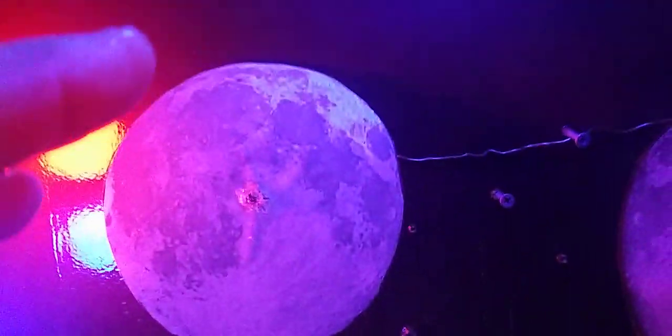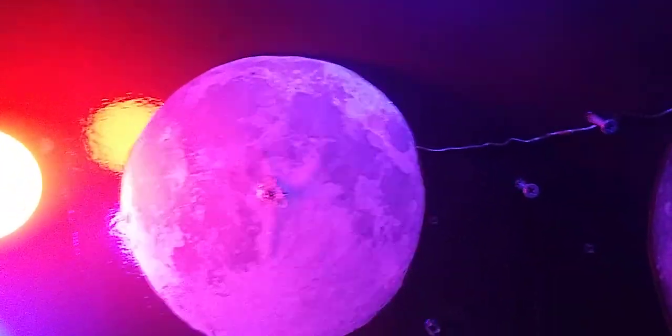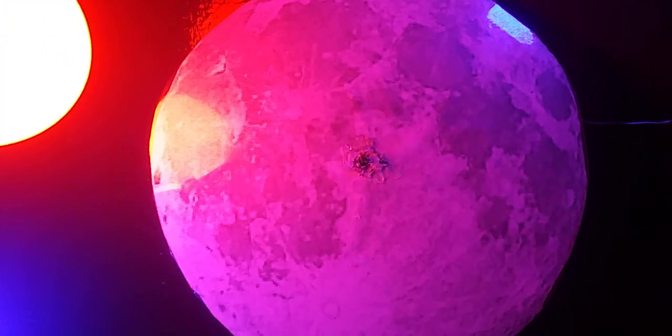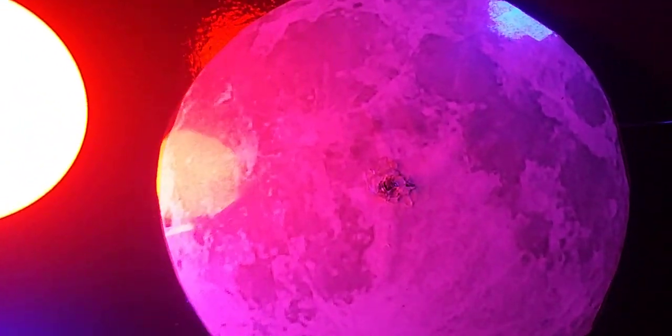So when I start going in on the moon, I'll start moving the light around, bringing the light in on things, and using it to crop images. There he is again.